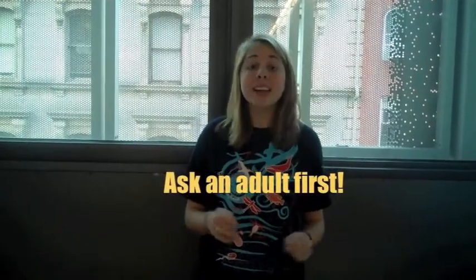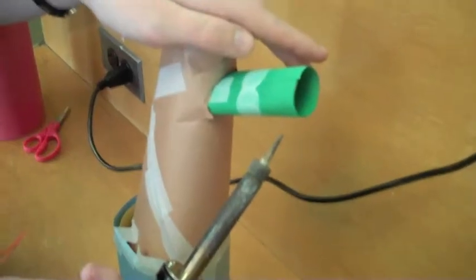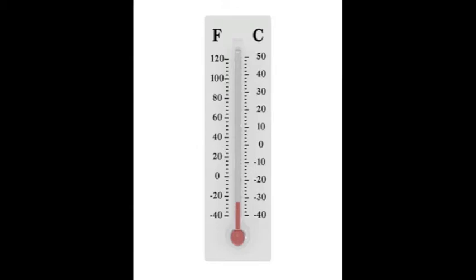Now, when you test your model, you can use incense, but make sure to ask an adult first. Get an adult to help you light an incense stick and hold it near your house. That way you can watch the smoke trail and find out where the air is going and see if you really have a good convection current. You can also use a thermometer to help test the different temperatures around your house to see if it really is cool.